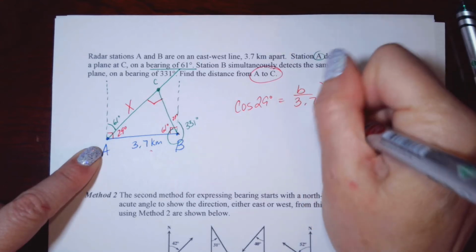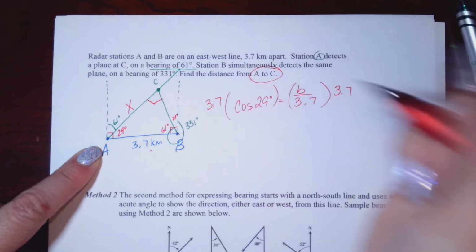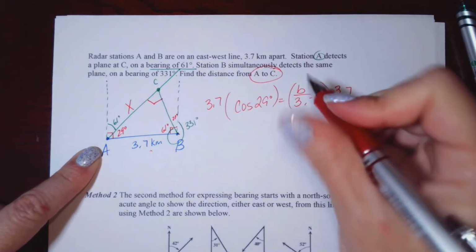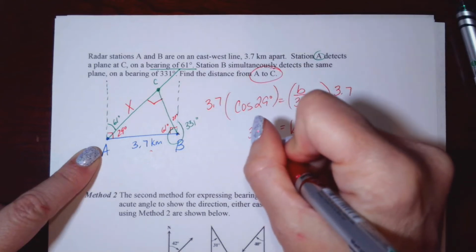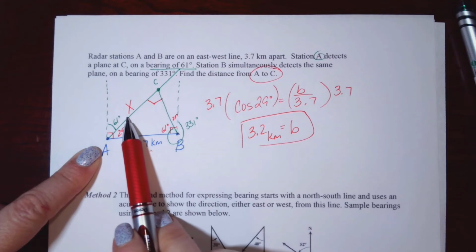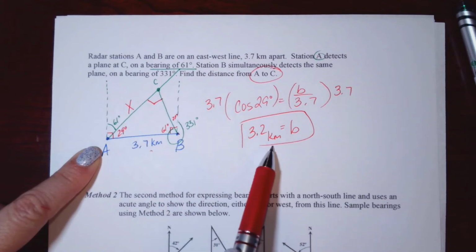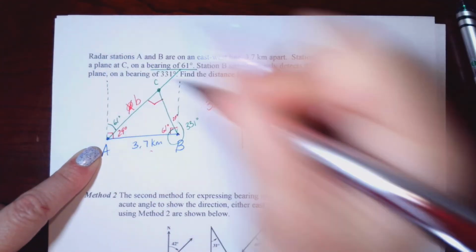Either way, you should end up with the same answer because remember, cofunctions of complementary angles have the same value. Sine and cosine are cofunctions. So this side comes out to be 3.2 kilometers. I'm sorry, I labeled it B over here and X over here. Let's change that.